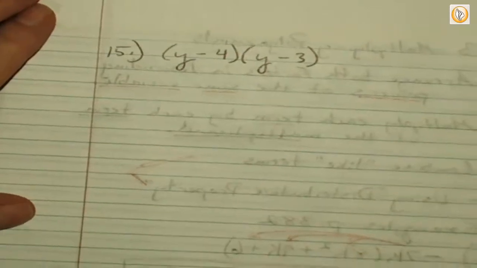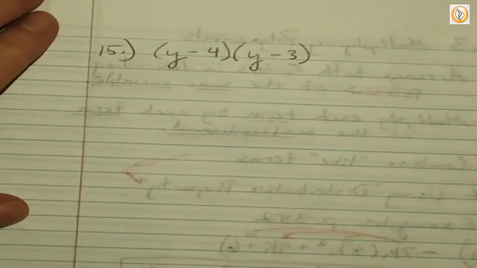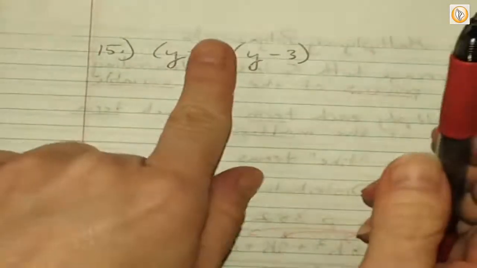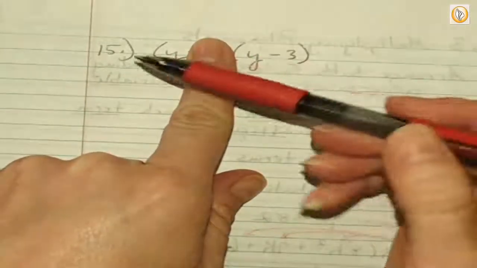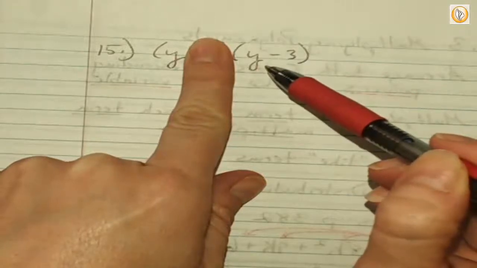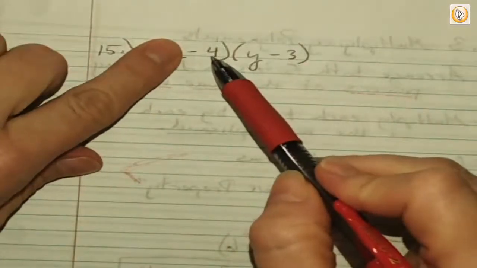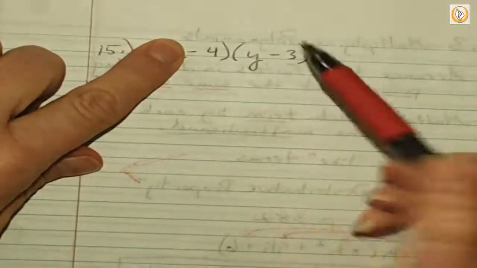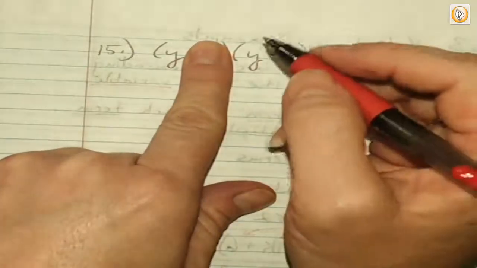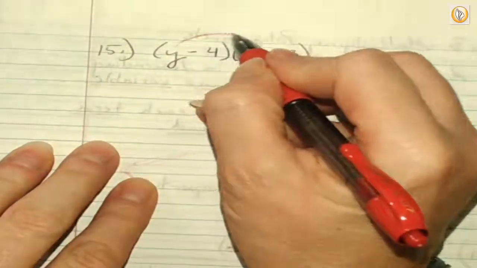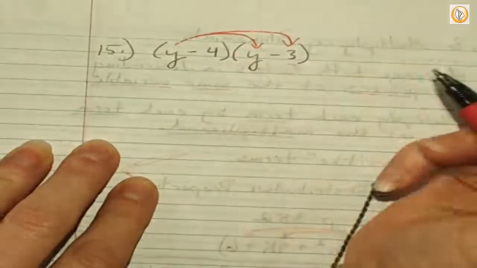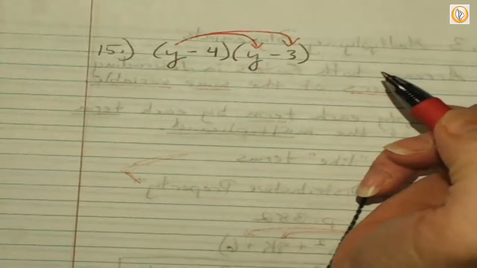Now, pay very close attention, because what you're going to do is multiply, I'm going to cover that up right there. You're going to multiply that y by everything over here. Then you're going to go back and multiply that -4 with each of these things. So watch what I do. I'm going to start with the y. I'm going to multiply the y with that one and the -3. Y'all see that?